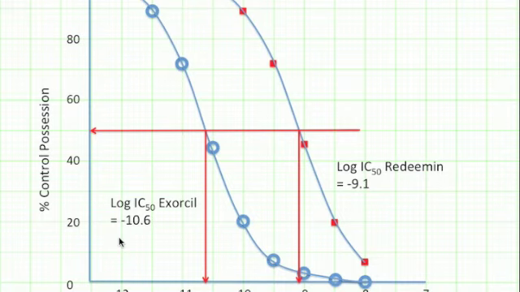What we can't get from this experiment though is any information about the mechanism by which Exorcil and redeemin work.